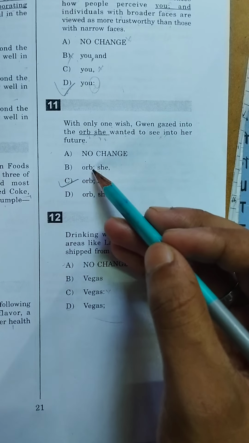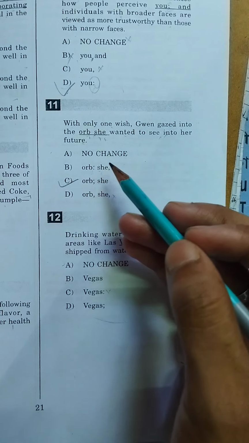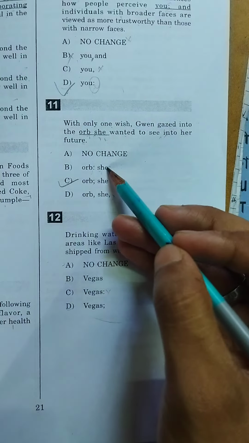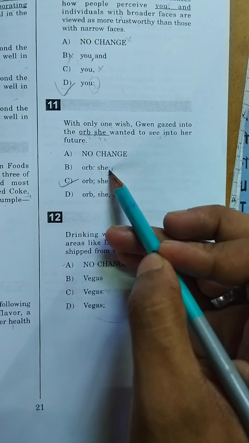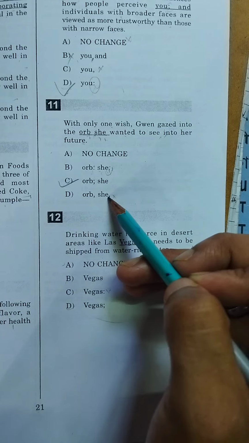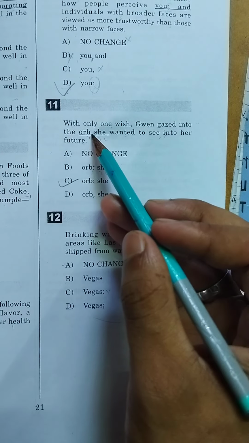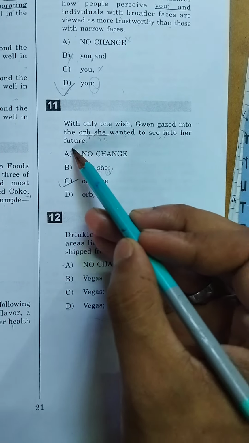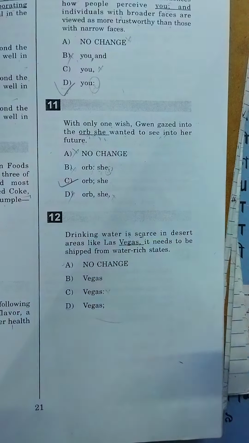We can't use a colon because that is not extra information, and that is also wrong because there is a comma. We can't use a comma after the subject. That is also wrong. So in alpha there is no punctuation, and we need a punctuation here, so alpha is wrong. Delta is the wrong answer.